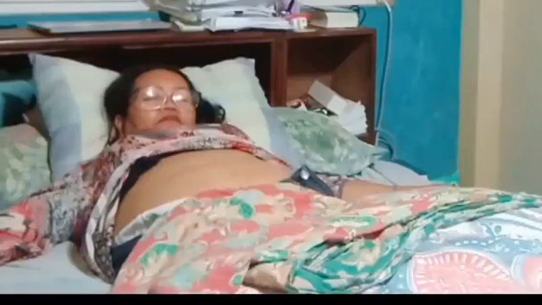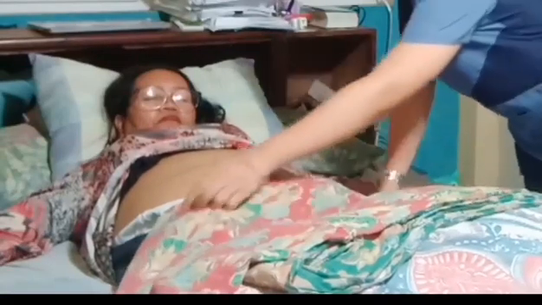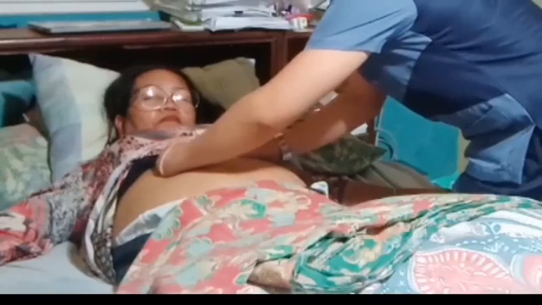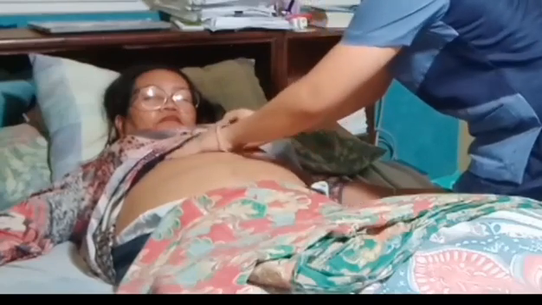For the Leopold's maneuver, instruct the client to relax the abdominal muscles by bending the knees slightly and then do relaxation breathing. Reinforce the explanations given earlier. Use the flat palmar surface of the fingers and not the fingertips during palpation. And then keep fingers of hands together. Apply smooth and gentle deep pressure as firm as necessary.